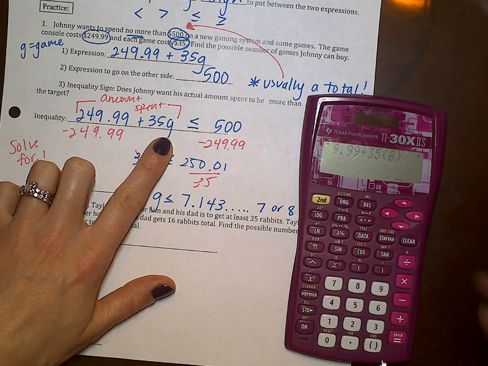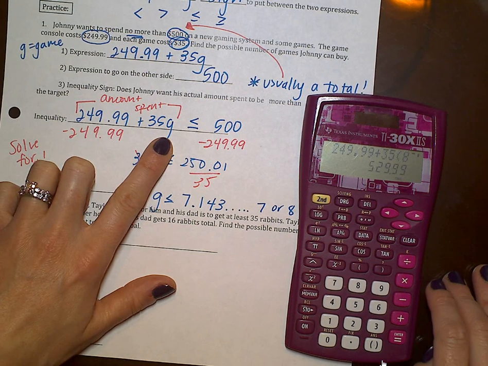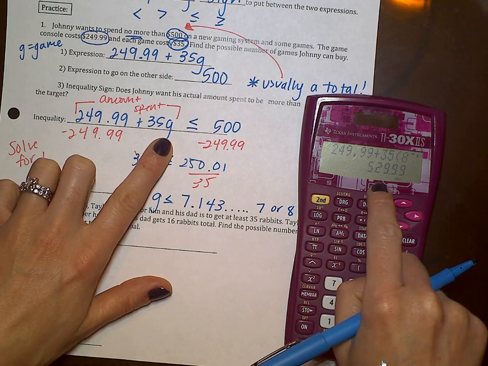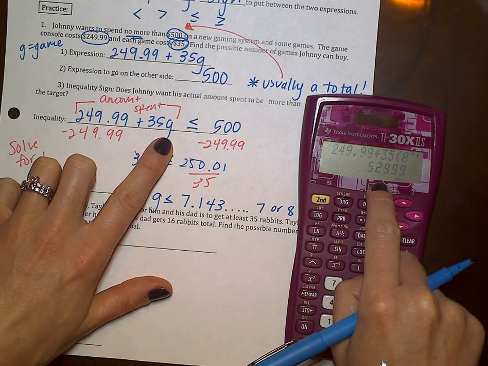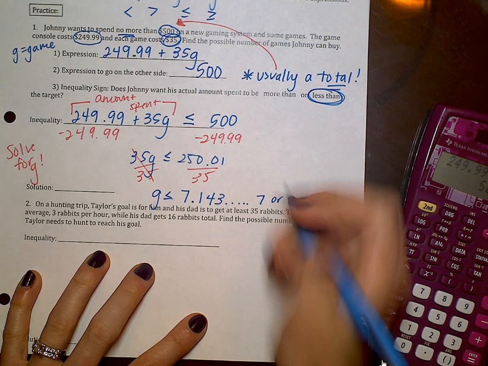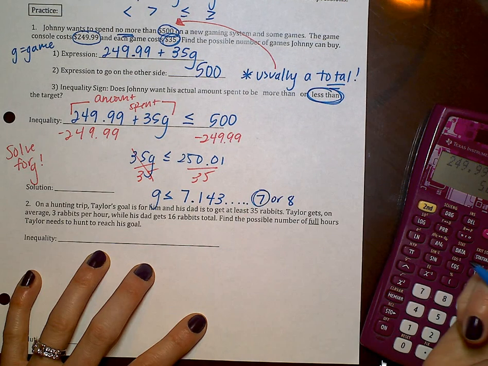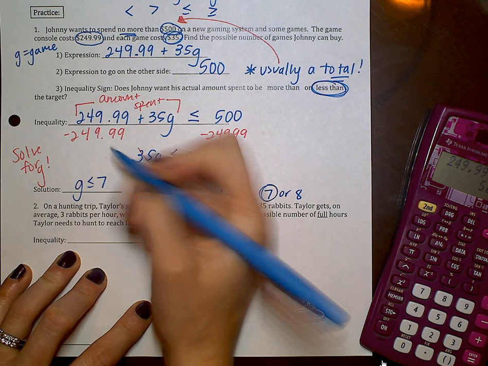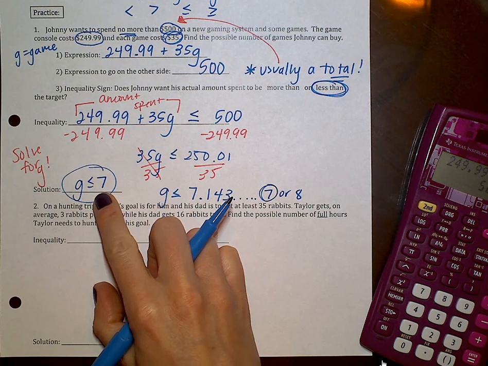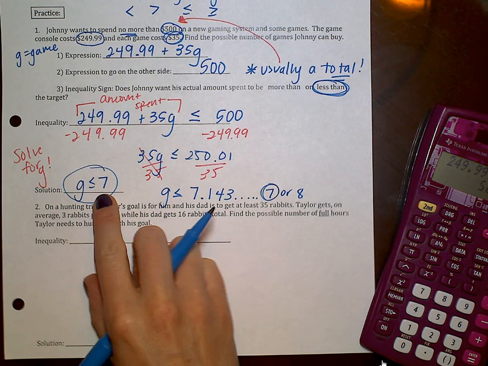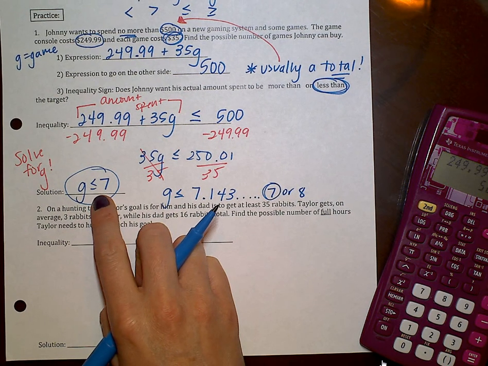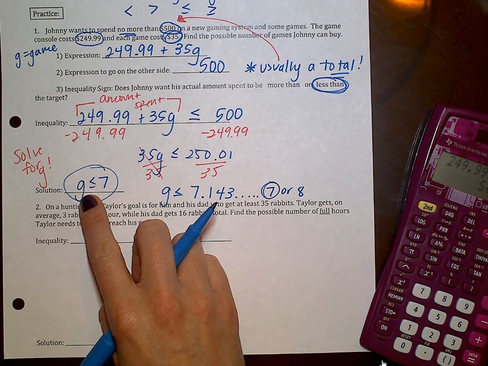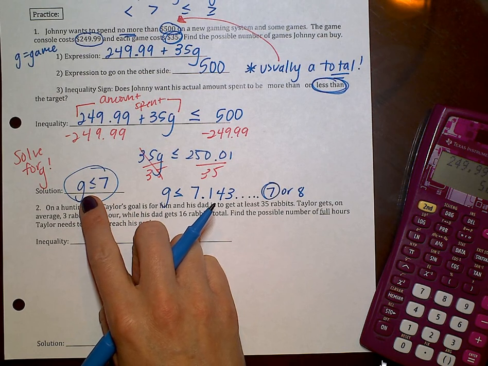If you're standing in the store and you're trying to buy 8 games, you're going to go over the $500 that you have and feel real awkward when you go to pay. You don't have enough money. So Johnny can only afford 7 games. So when I write my answer, I'm going to write G is less than or equal to 7. Again, I'm not going to say G equals 7 because he doesn't have to buy 7 games. He doesn't have to spend all of his money. He can buy 2, 3, 4, however many he feels, but the max he can buy is 7.